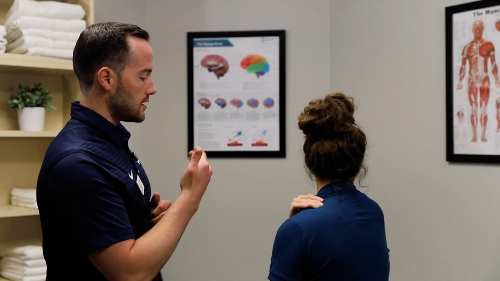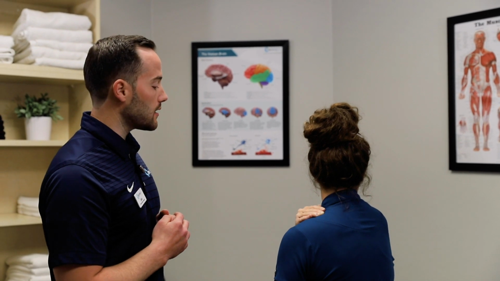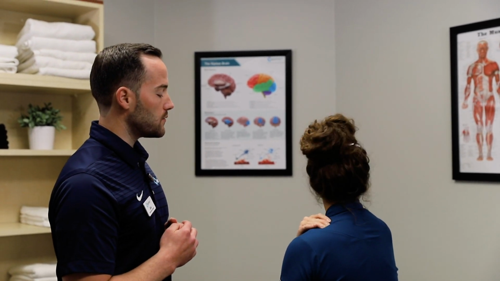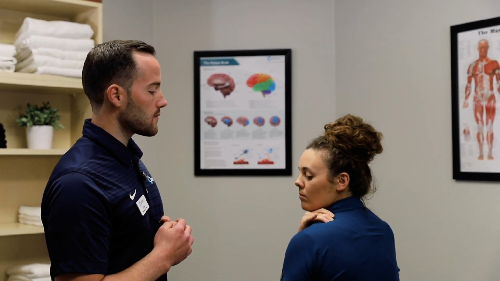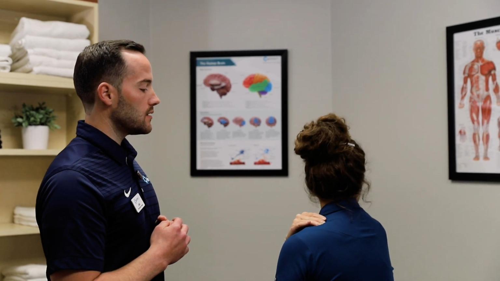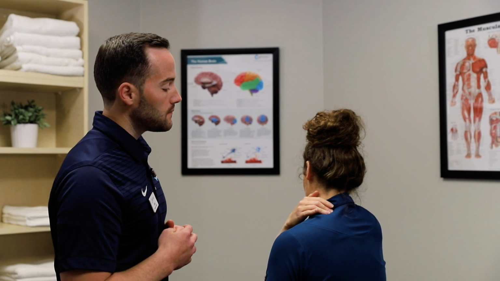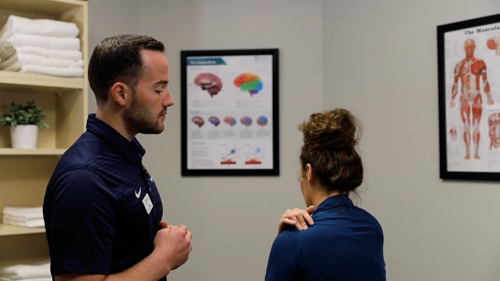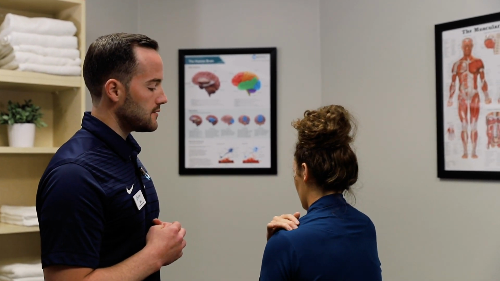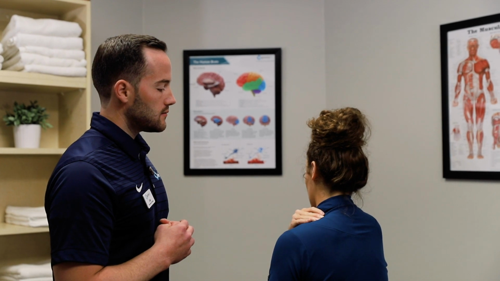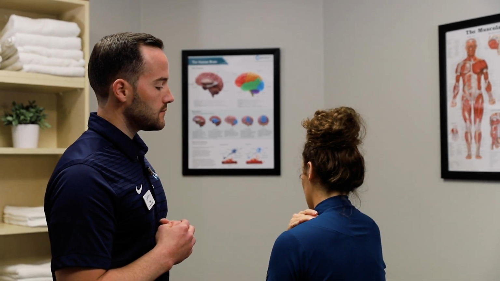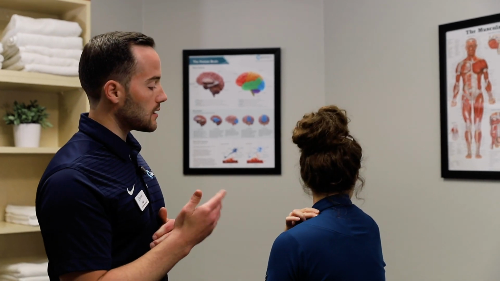Good. Then she can continue with the rotation again, just a few more times. Good. Now she's going to search and find another area that may be tender. Then she's going to proceed and incorporate some rotation again and repeat some of those same steps.